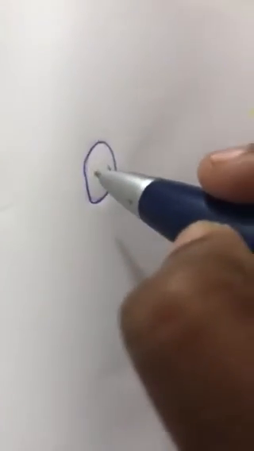Hi students, today in this video we are going to see the development of the testis. Initially the testis will be developed in the lumbar region of the abdomen. It's called the gonads. Initially this will not be called a testis or ovary. It should be called a gonad. We have not yet decided the sex.